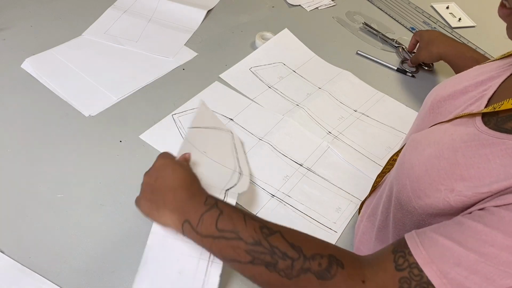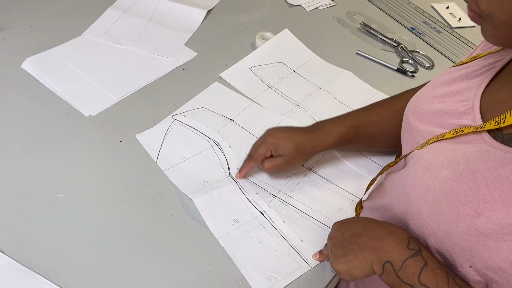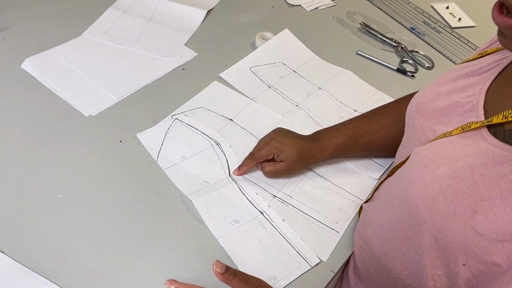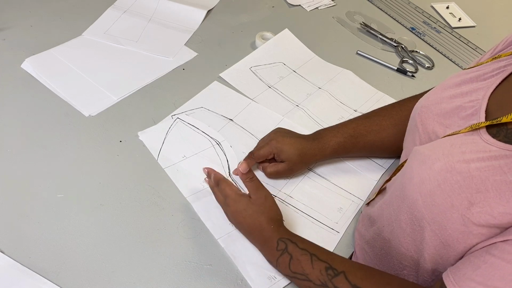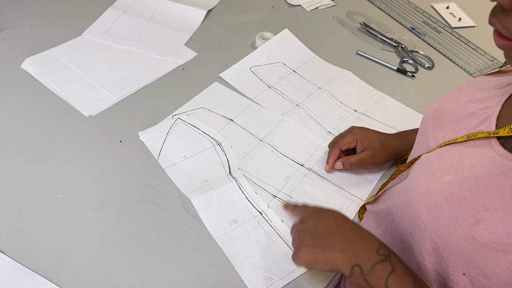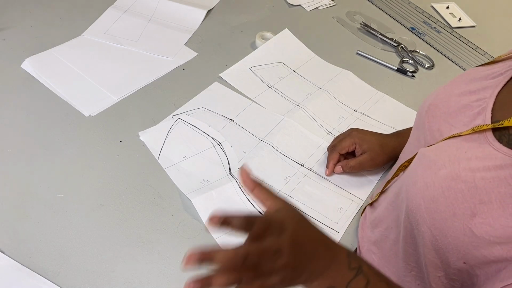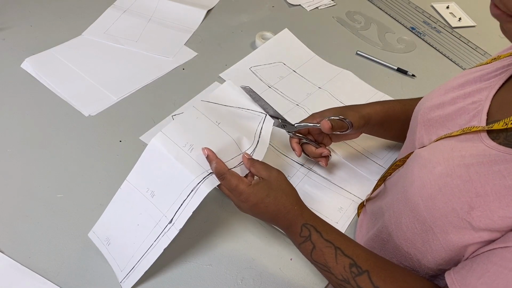But now what I'm doing is I added a 3/4 inch seam allowance. The reason why I'm using 3/4 of an inch is because my machine has 1/4 of an inch, 1/2 an inch, 3/4 of an inch, and then 1.25 inches. So I decided to go ahead and do 3/4 of an inch so that there's room for me to adjust it up if I need to. So I'm gonna go ahead and cut all of my pattern pieces out.